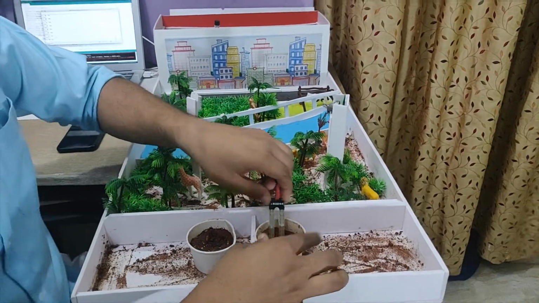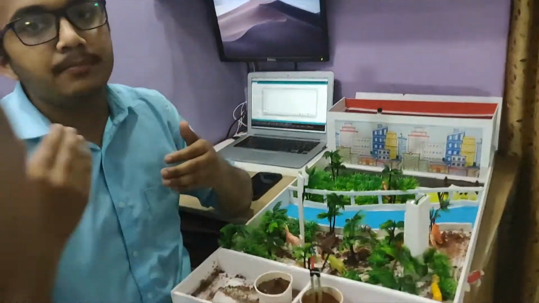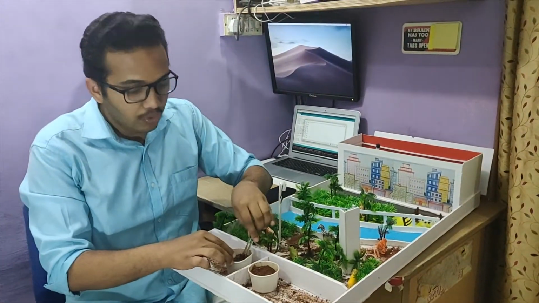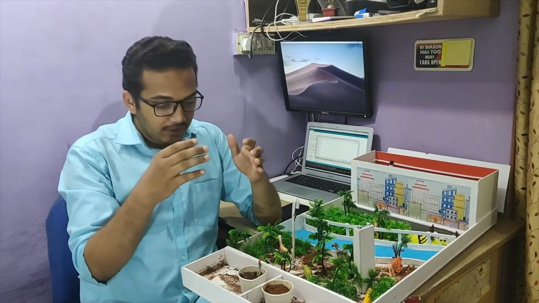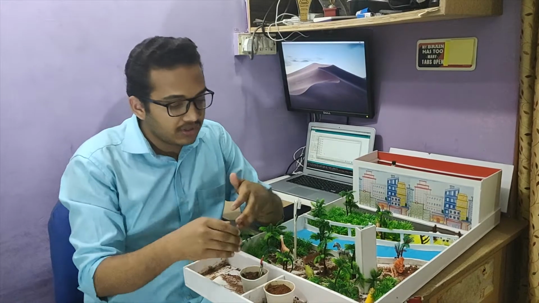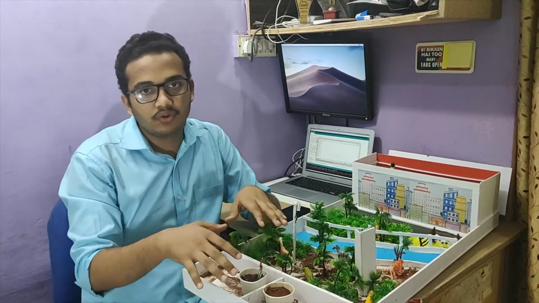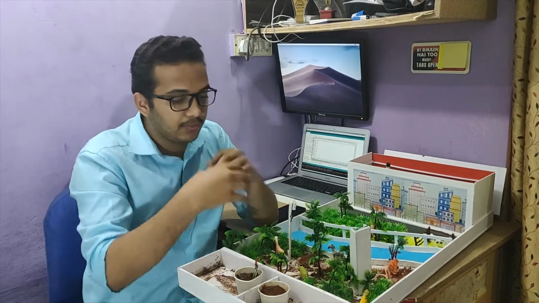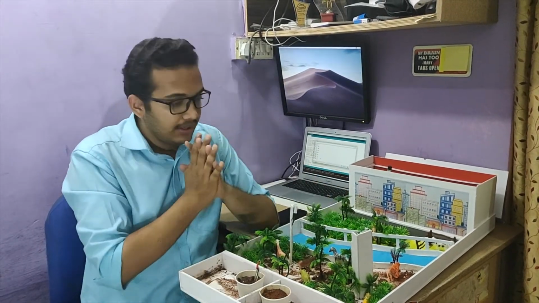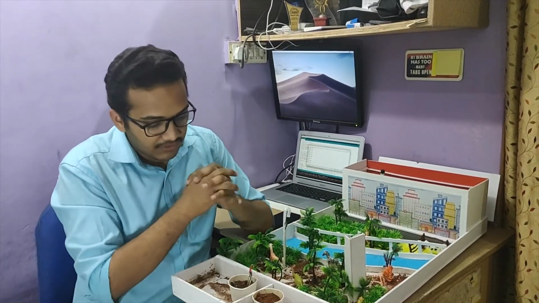When there is less amount of moisture, the value is more, and when there is more amount of moisture, the value is less. So this data can be monitored and you can take a decision, whether the forest has less soil moisture, so you can just get the water from sewage or anywhere and you can water the forest. It can help the trees grow.